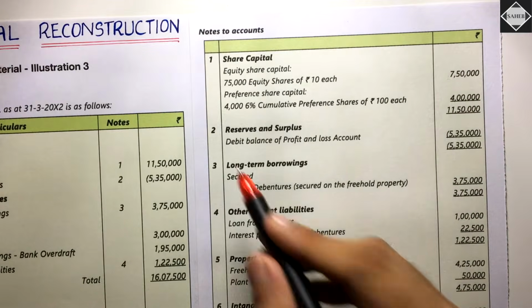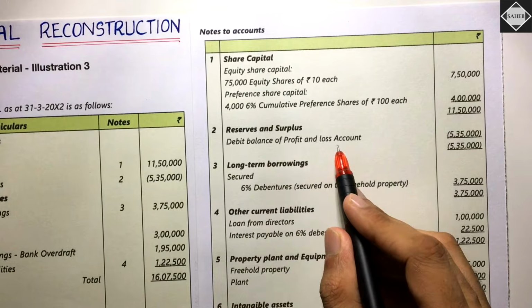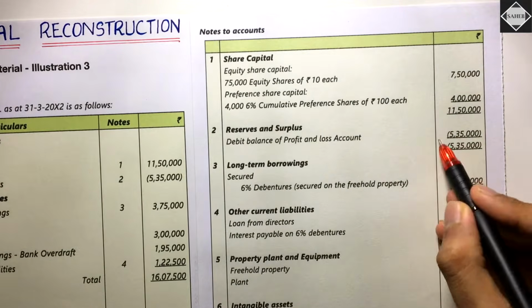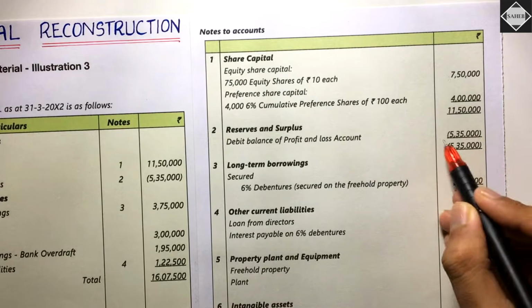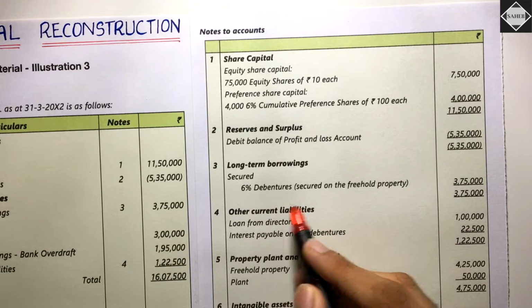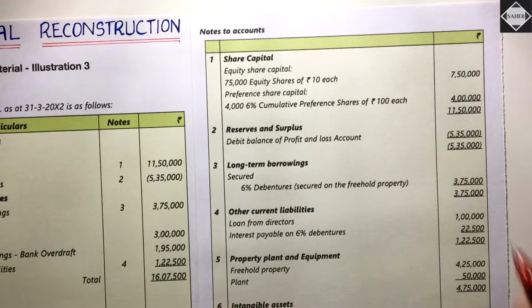You all know that. And then see here we have a debit balance of the profit and loss account, which basically means accumulated loss. How much is that? 5,35,000. So this is the loss we'll be writing off at the end in that big compound entry using the capital reduction, of course. And then see here we have 6% debentures secured on the freehold property. We'll see if there is any adjustment on that, then we'll do that.